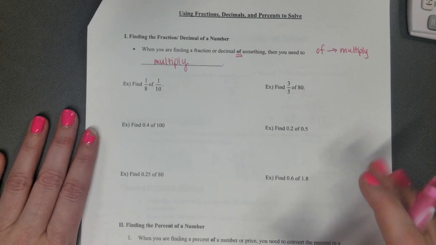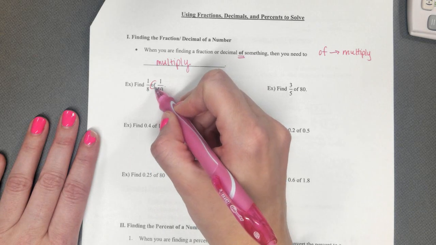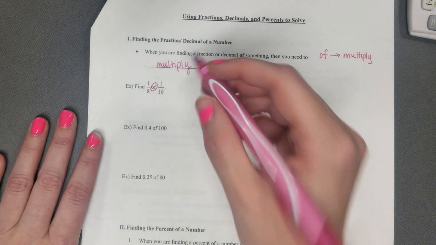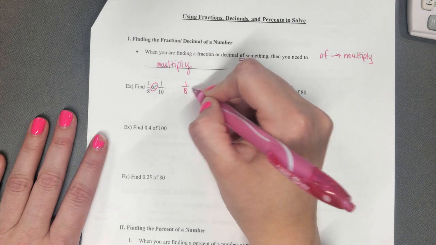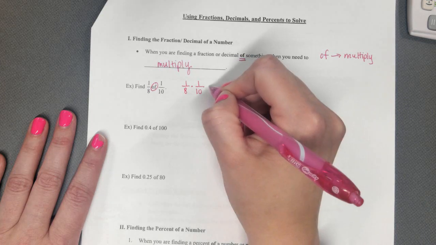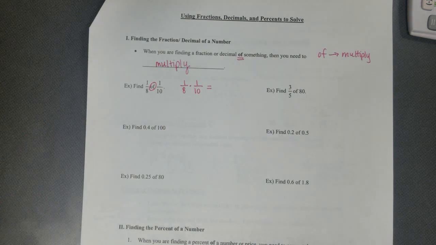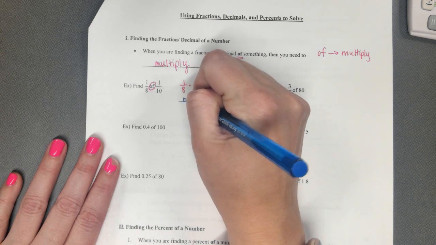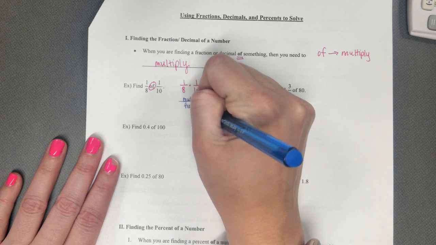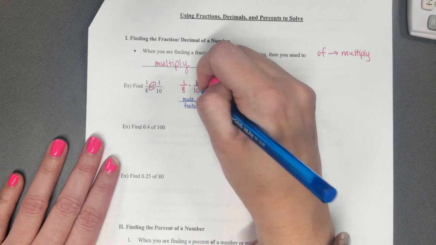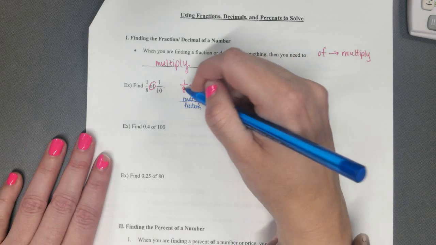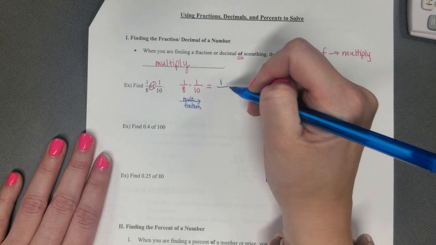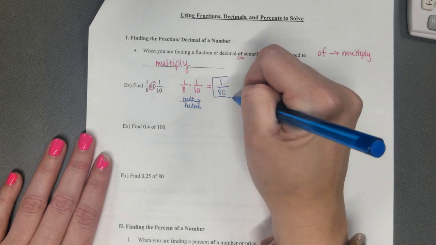Okay, so this one says find 1/8 of 1/10. So that means we're going to multiply 1/8 by 1/10. And remember, when you multiply fractions, you go straight across. You multiply the top by the top. So 1 times 1 is 1. What's 8 times 10? 80, yep. Good.